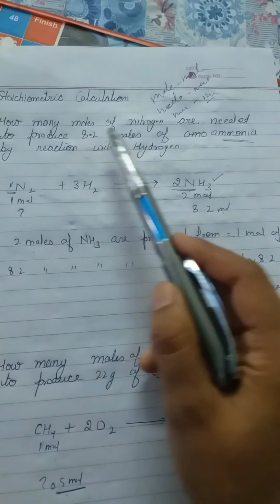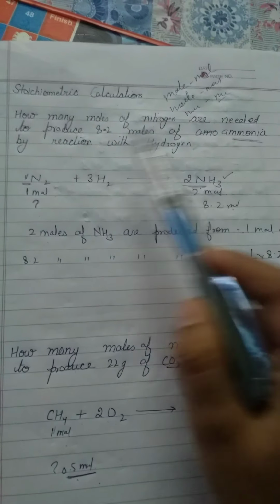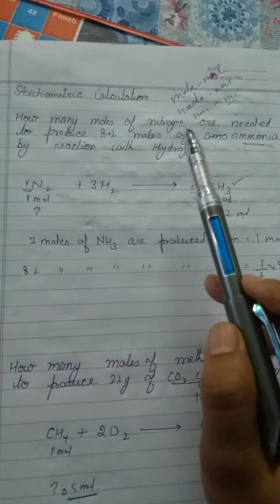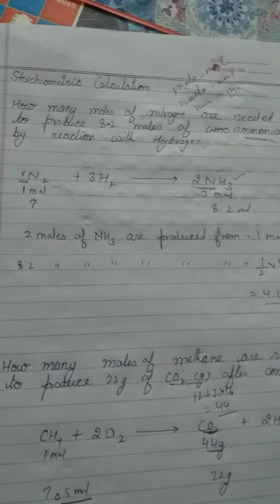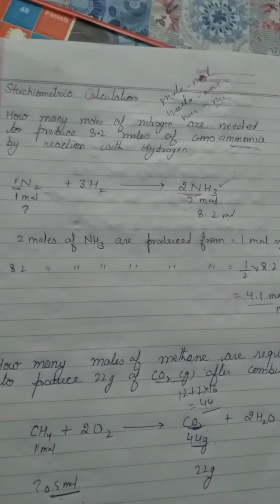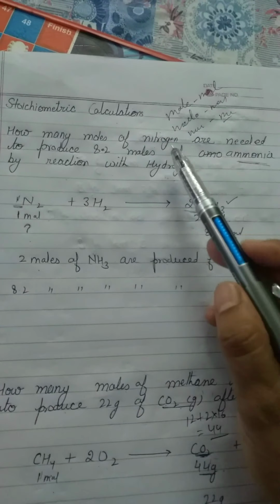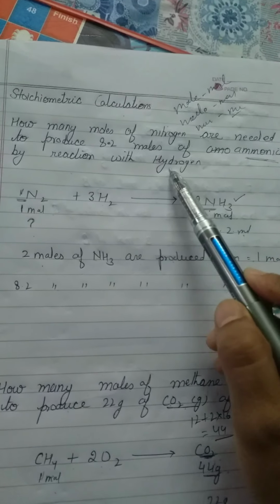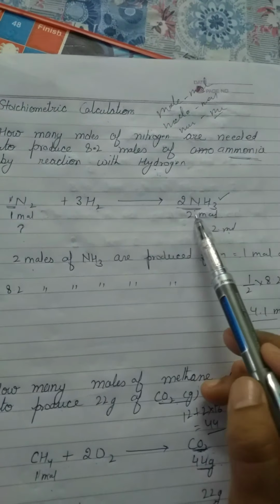Like we have: how many moles of nitrogen are needed to produce 8.2 moles of ammonia by reacting with hydrogen. So for this you have to first write down the balanced chemical equation. It may be given to you, but most of the time you have to write the balanced chemical equation. Like in this, nitrogen is reacting with hydrogen to produce ammonia. That means nitrogen reacts with hydrogen and ammonia gets produced.